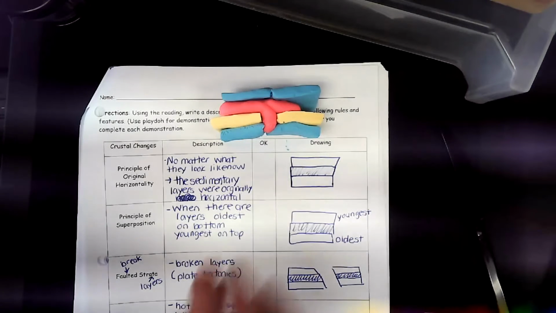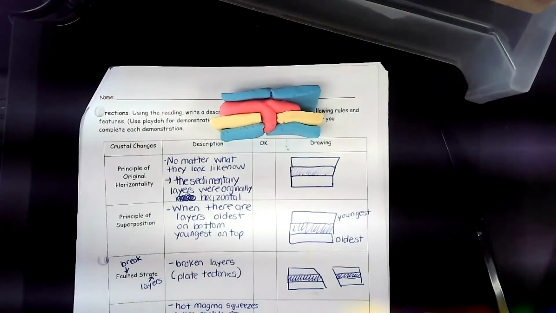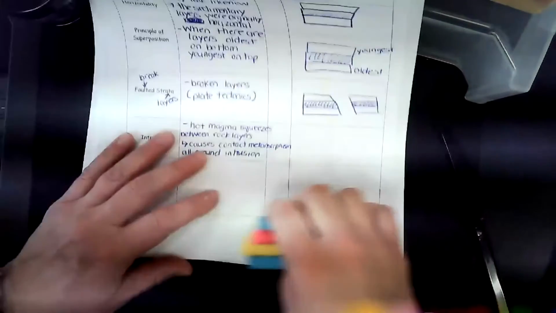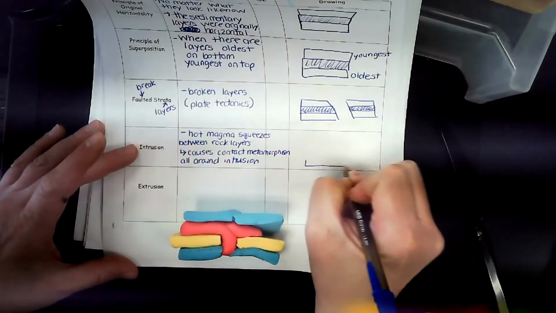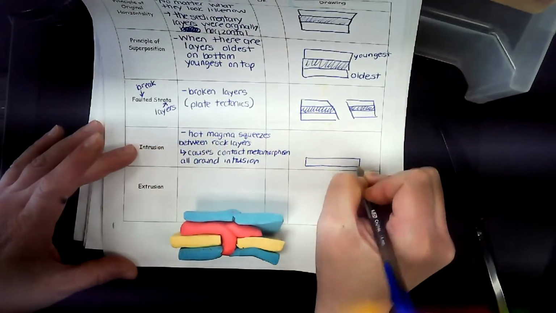So we need to add a drawing that's similar to this picture. So how I go about this is I draw still my same 3 layers.